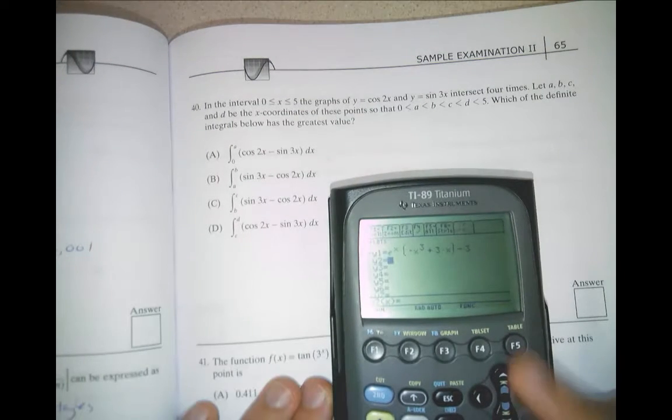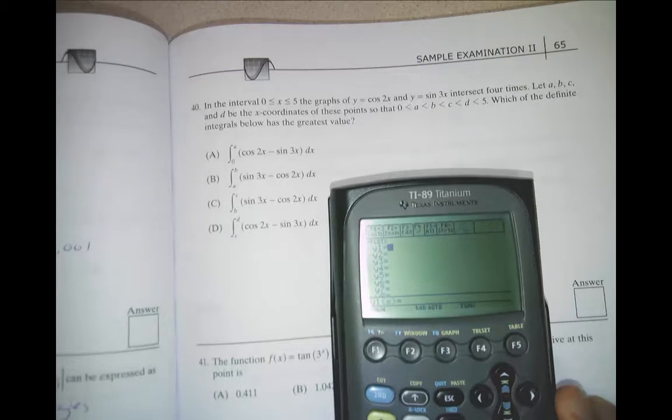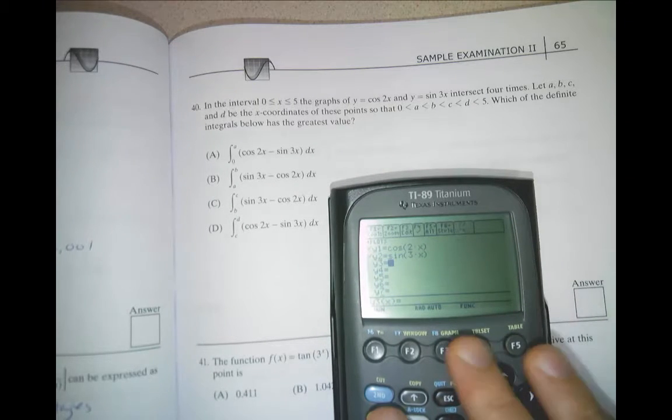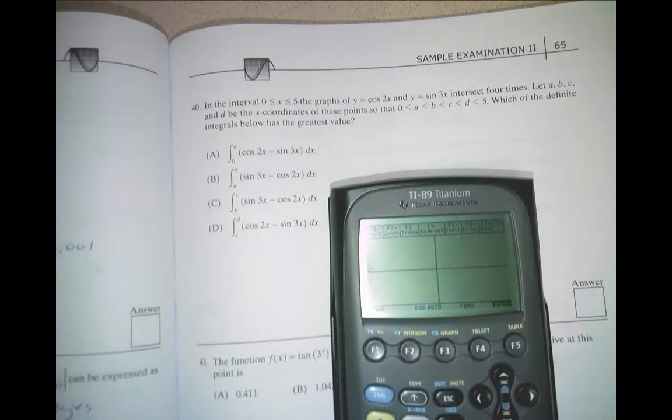So go to y equals. We're going to do cosine of 2x, and then we're going to do sine of 3x. And then let's graph it. Yeah, seems about right. It's chaos. Okay, let's change the window so we can actually see what's going on here.